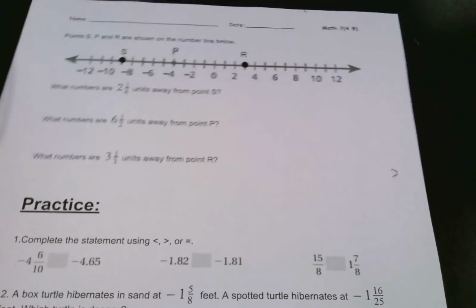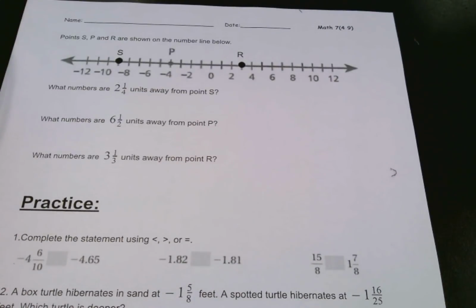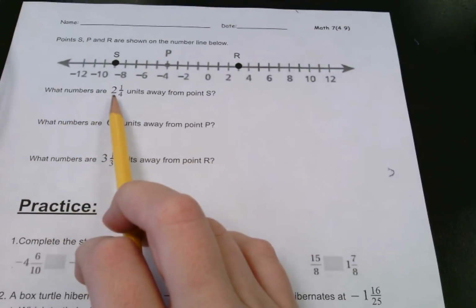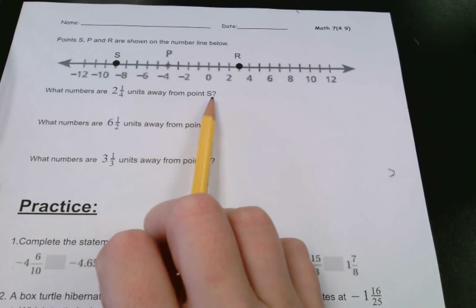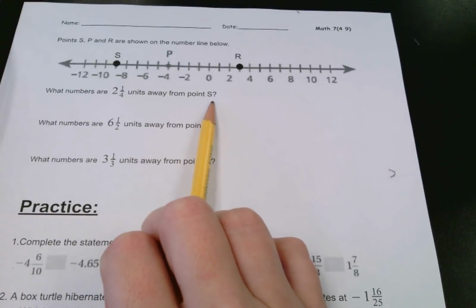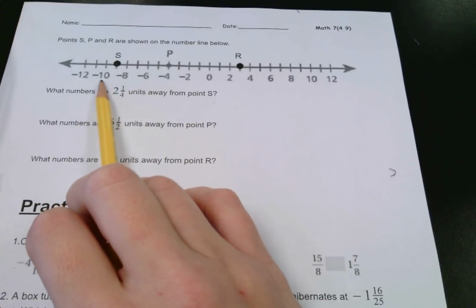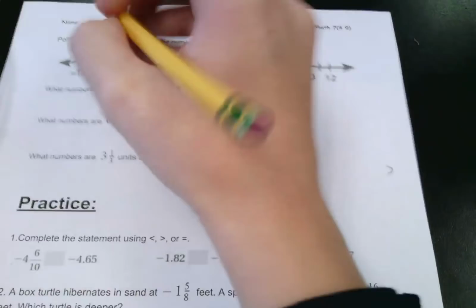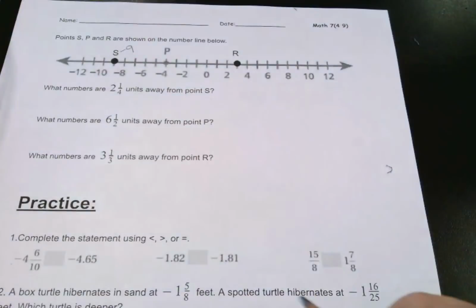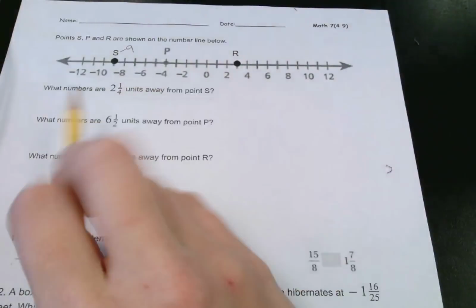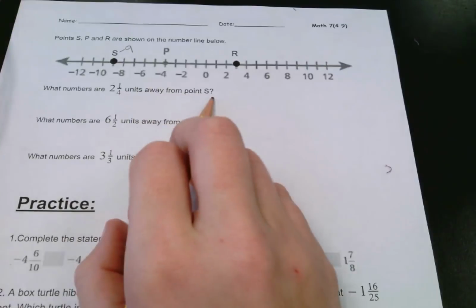So now the last little bit before practice. It says points S, P, and R are shown on the number line below. It says what numbers are 2.25 units away from point S? So when we think about this, first let's figure out what is S. S is between -8 and -10. Well, that must mean S is -9, right? So what are two numbers that are 2.25 away from S?